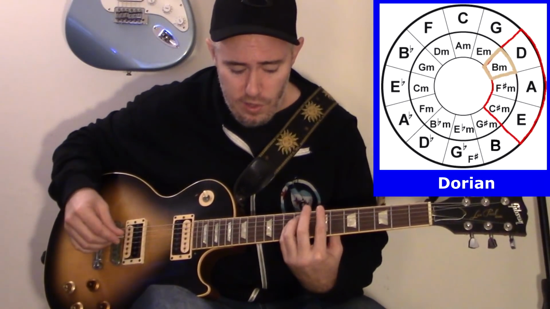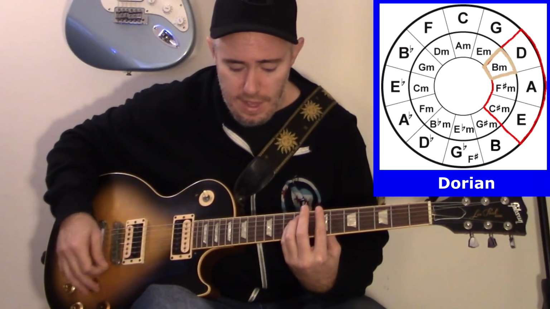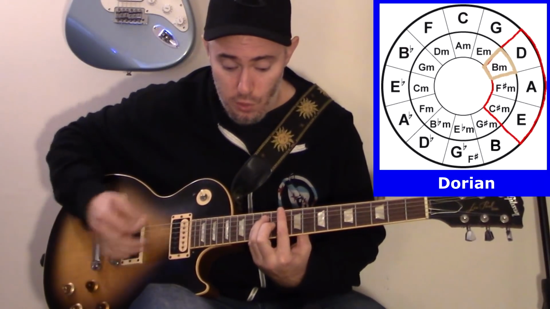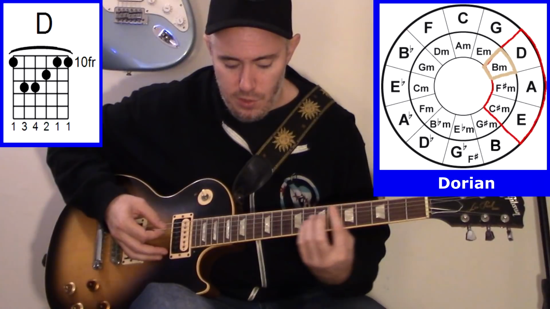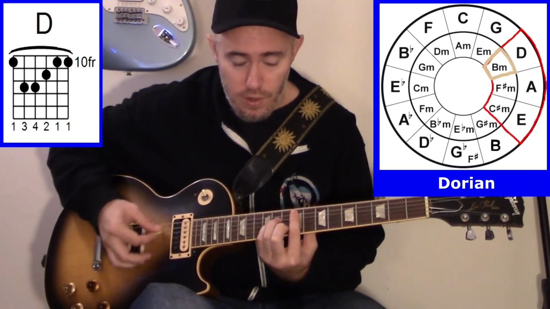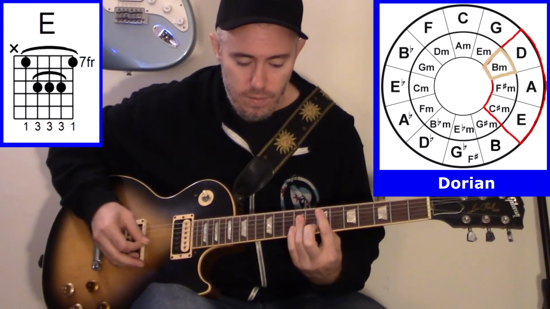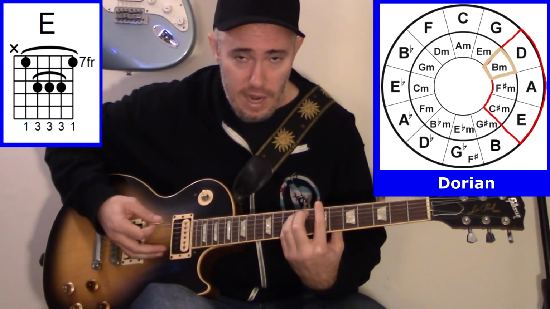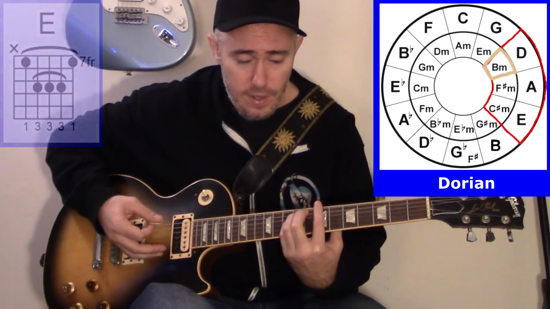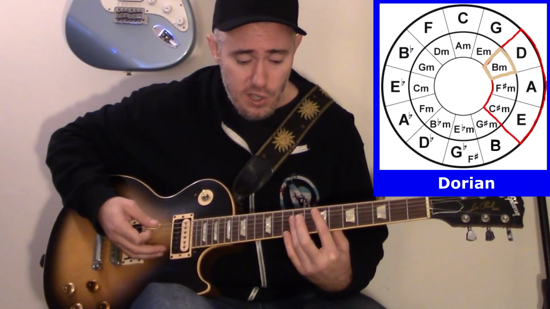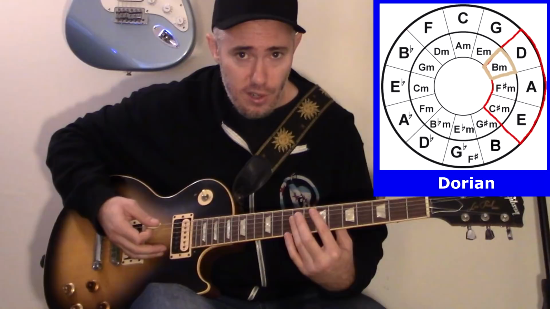It starts out on the B minor chord. It then moves up to the D major chord. It then moves up to the F sharp minor chord. It then ends on the E major chord. And then it goes back to the B minor chord. So right there, E major, B minor, E major, B minor.